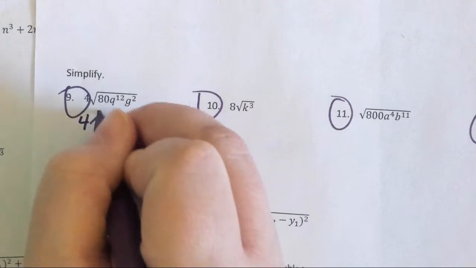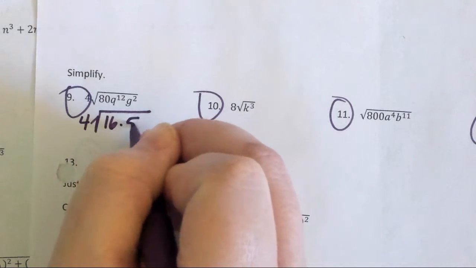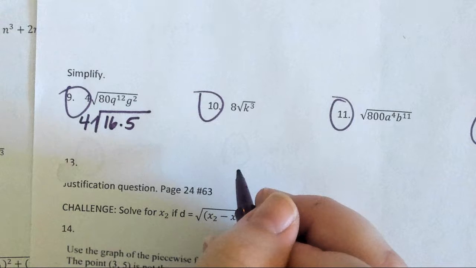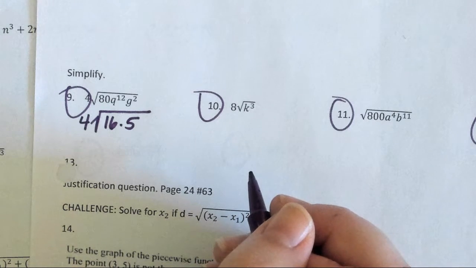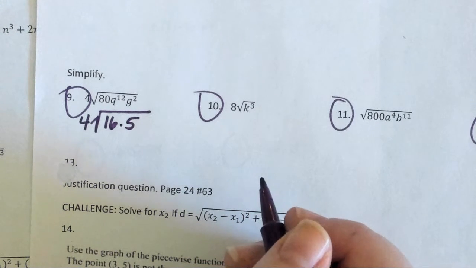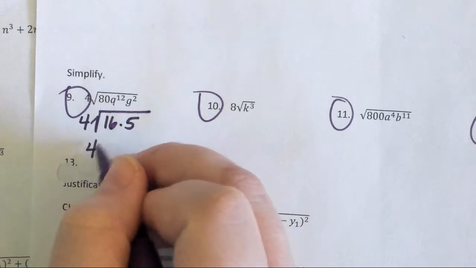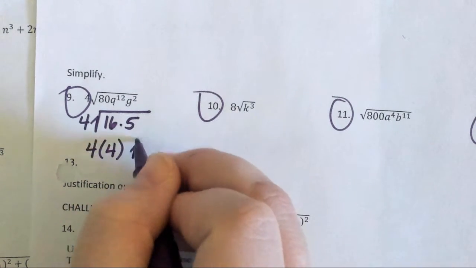16 and 5. Okay, so we picked 16 and 5 because 16 is a perfect square. So Tyler's right. You can have a point, Allie. 8 and 10 do multiply to 80, but neither number is a perfect square. So we're going to do 16 and 5. What is the square root of 16? 4. So we're going to pull out a 4.